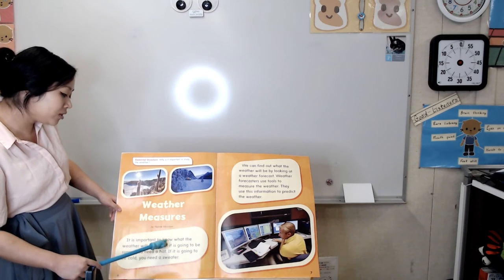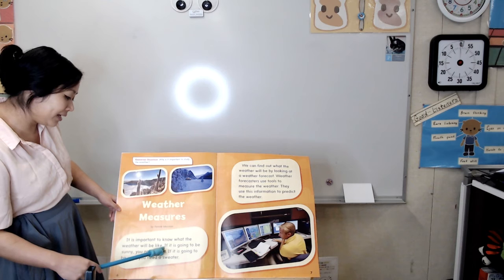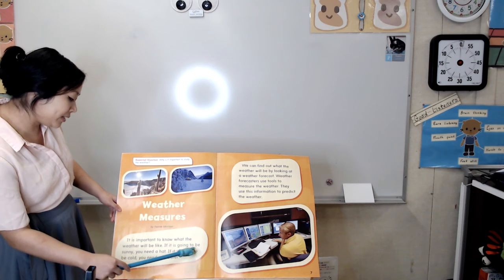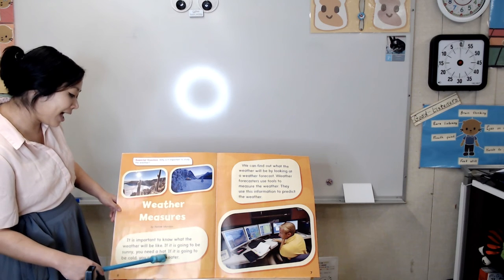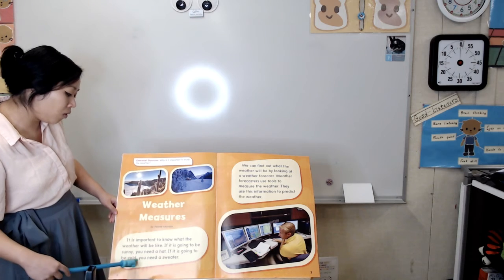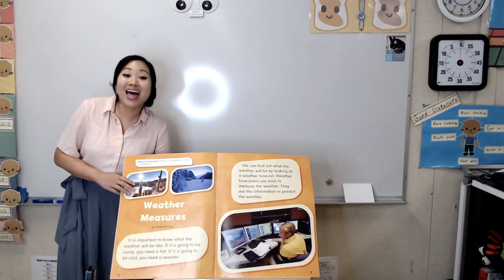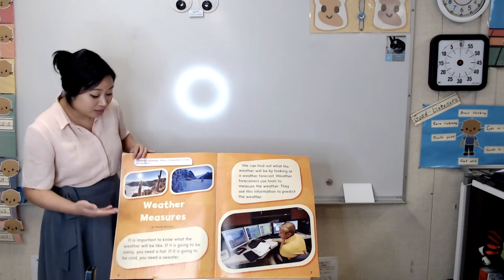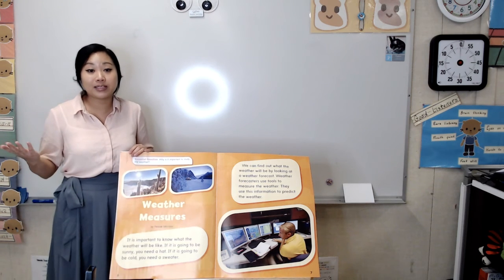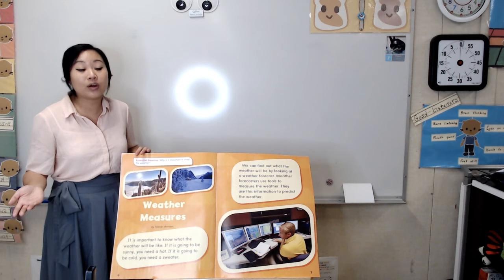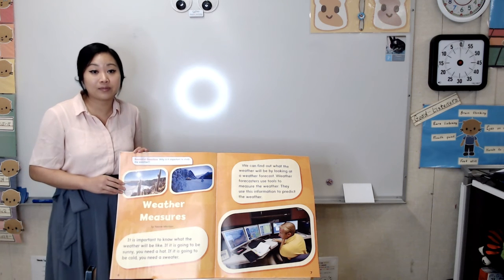It is important to know what the weather will be like. If it is going to be sunny, you need a hat. If it is going to be cold, you need a sweater. Oh, I see. That helped me understand that the weather means the air around us because sunny and cold are used to describe kinds of weather.